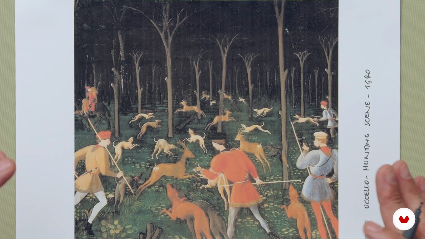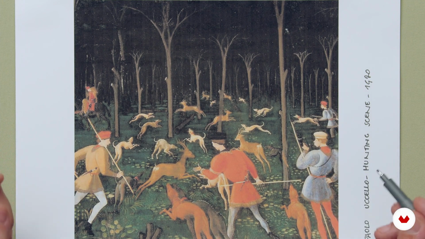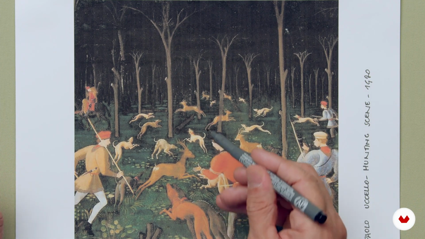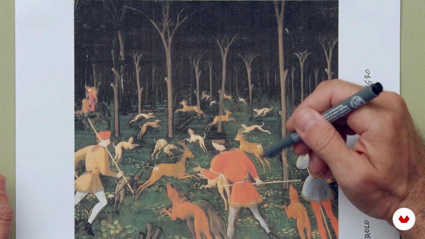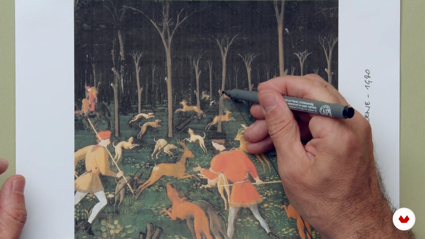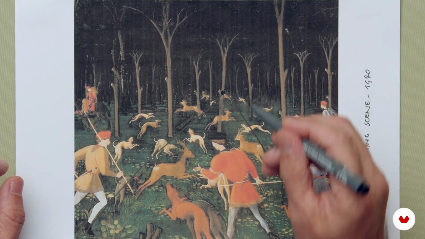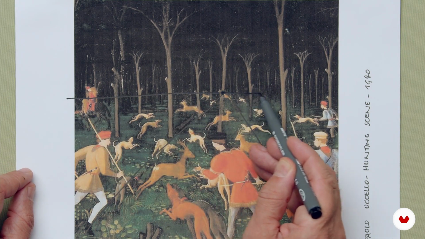This is just a part of the painting by Paolo Uccello. It is just the part where you can find the vanishing point. If you follow the bases of these trees, you can find a point that is over there on the horizon, more or less on this tree, and the horizon is at this level over there.